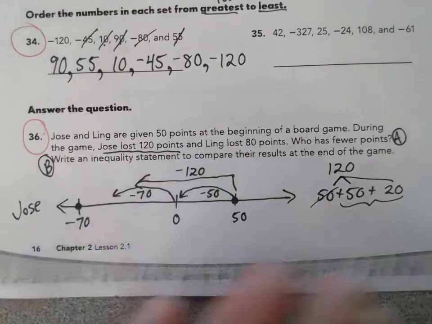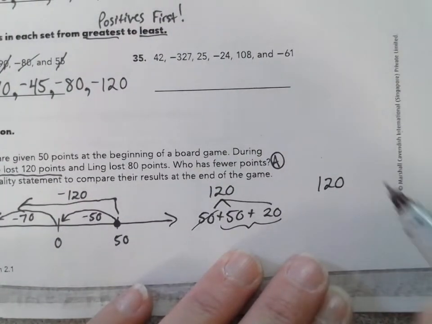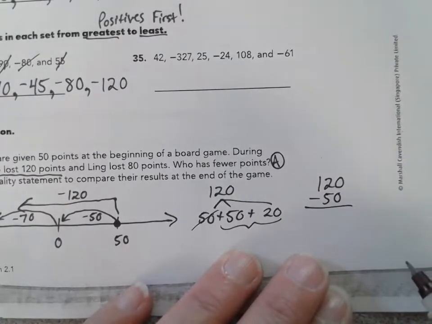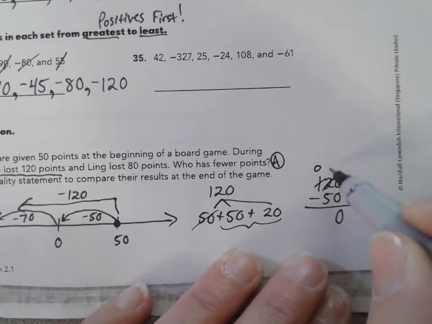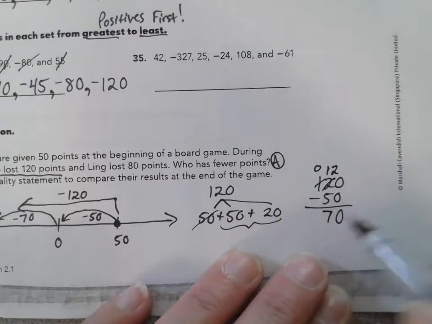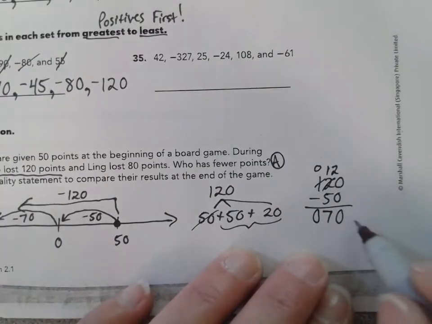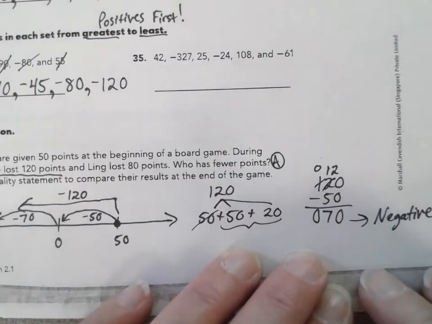Another way I saw students solve this today is they took Jose's 120 loss and subtracted it from the 50 he originally had, just to see the difference. So 0 take away 0, and here, a little regrouping involved, 12 take away 5. Oh yeah, I got the same great answer. But remember, we have to make it negative because he went past 0. He lost more than he had.